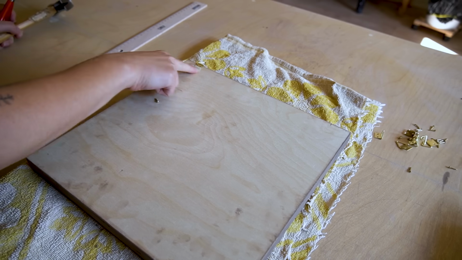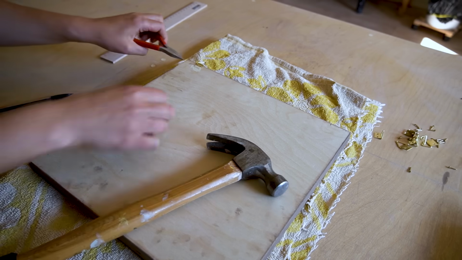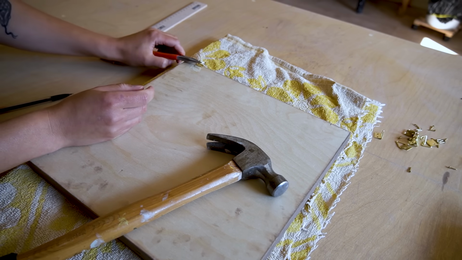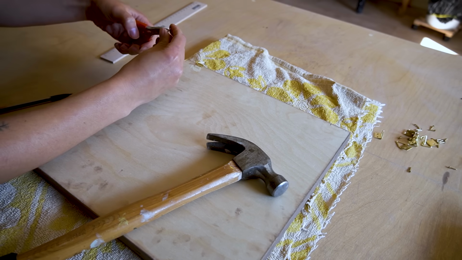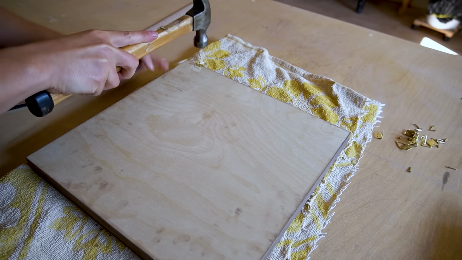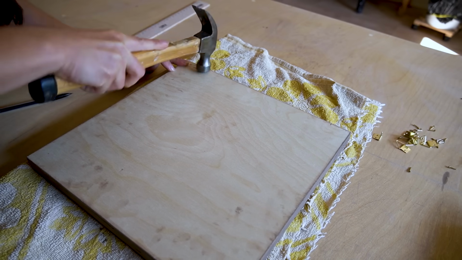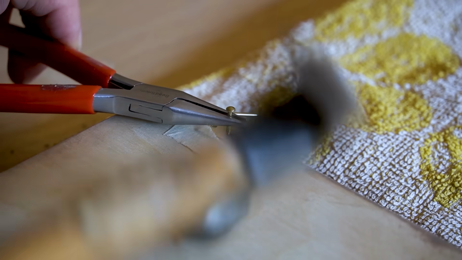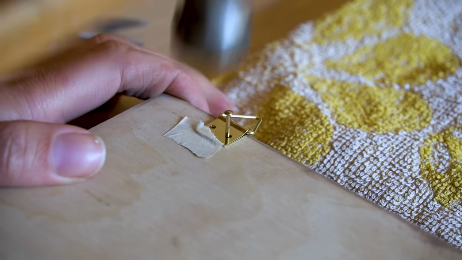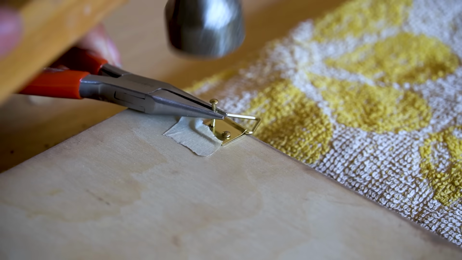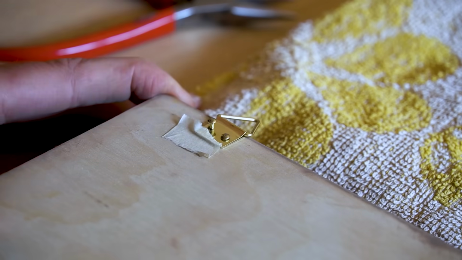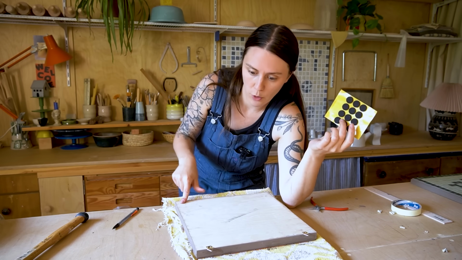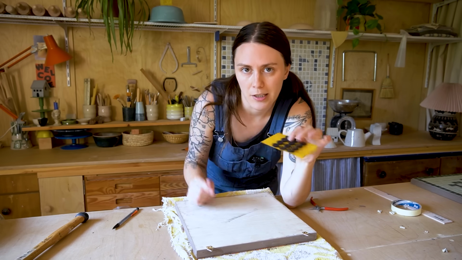Okay, I'm just using a little piece of tape to stick it down, and then, because these nails are so tiny, I can't actually hold them with my fingers, so I'm gonna hold them with some pliers. Lastly, I'm going to add one of these little felt guys on each corner so that it's nice and cushioned against the wall.